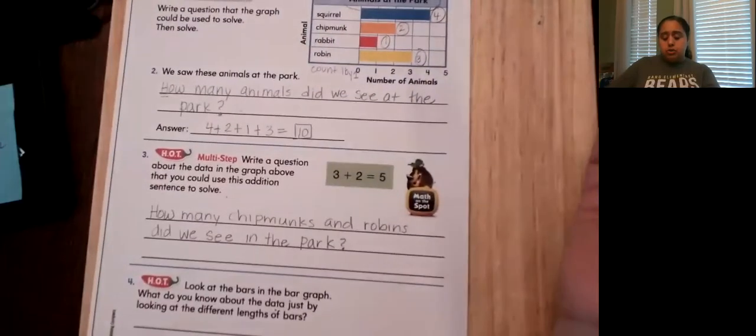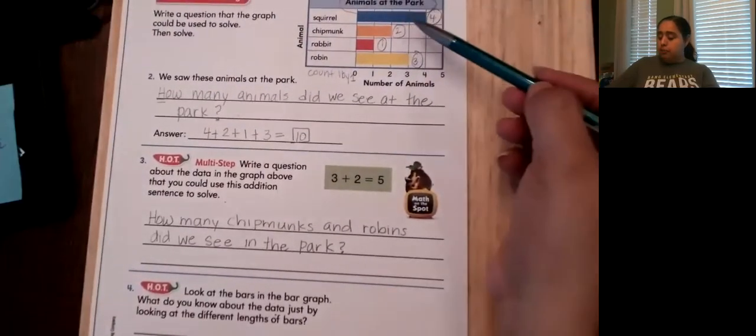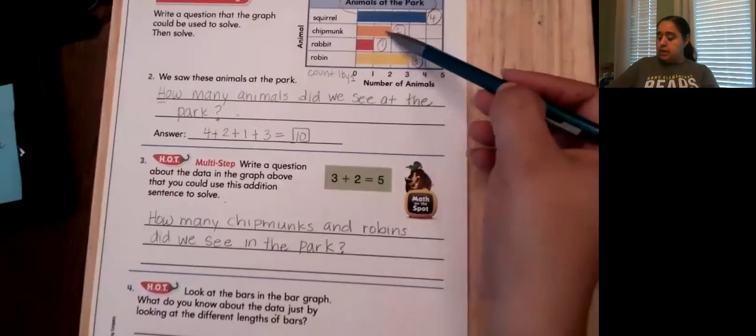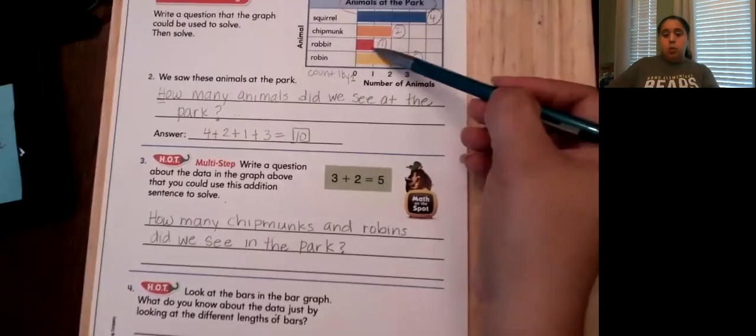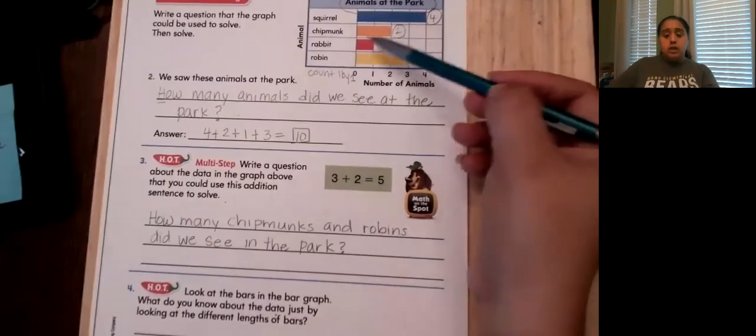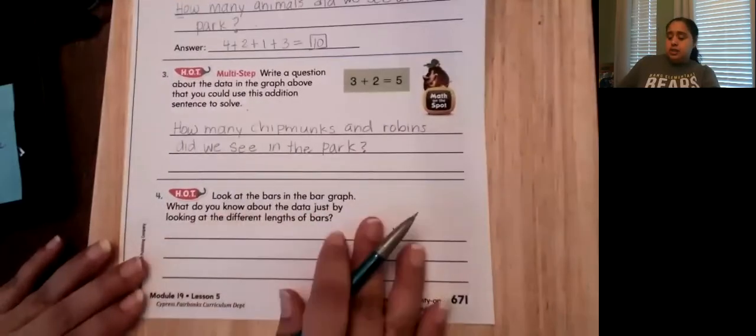I can also see that there are more chipmunks than rabbits, right? Why? Because the chipmunk bar is longer than the rabbit. So you can write any of those sentences right here.